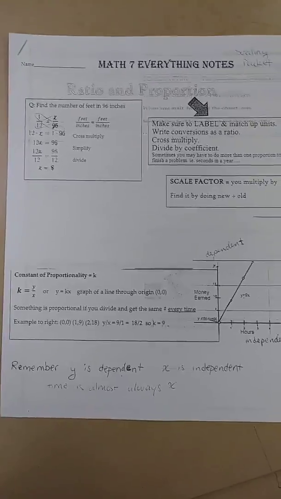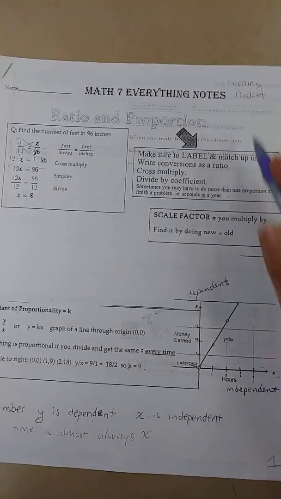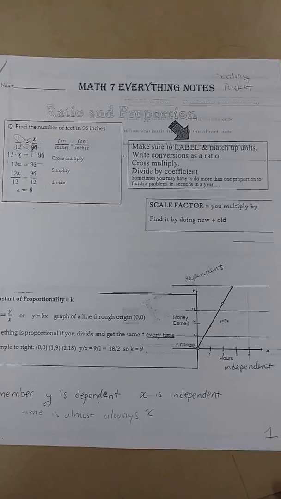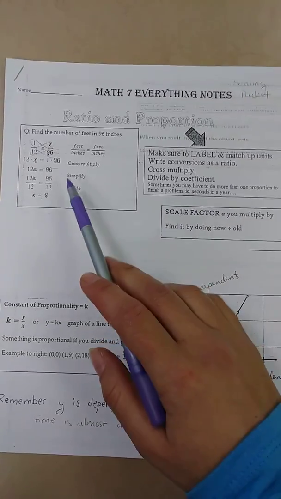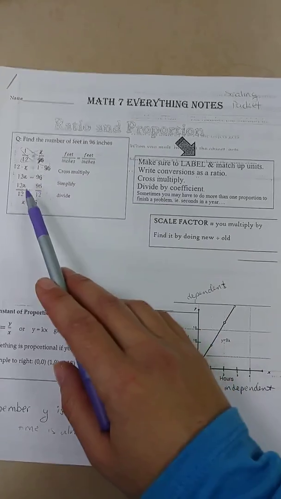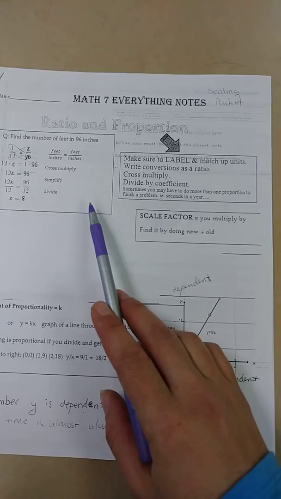I'm just going to give you 10 minutes or so, a quick down and dirty lesson on scaling. The first page of your scaling packet is Mega Notes. Check it out. Proportions we've done already. Making sure you label, cross multiply, and divide by the number in front of x, aka the coefficient. We're going to end up using that. That's what we did before.